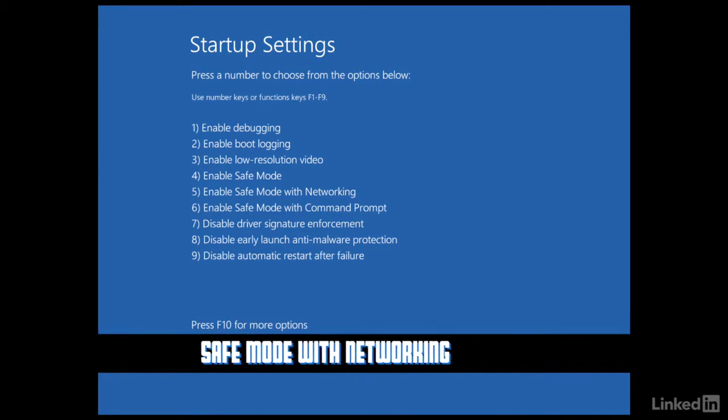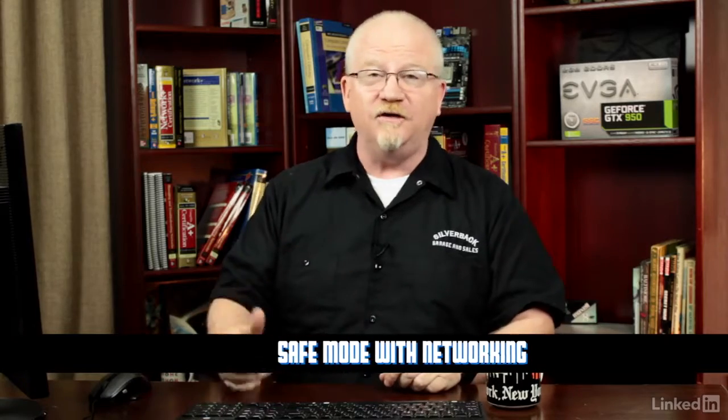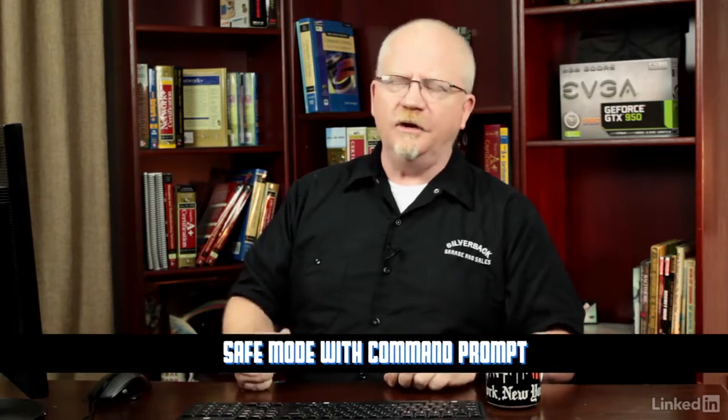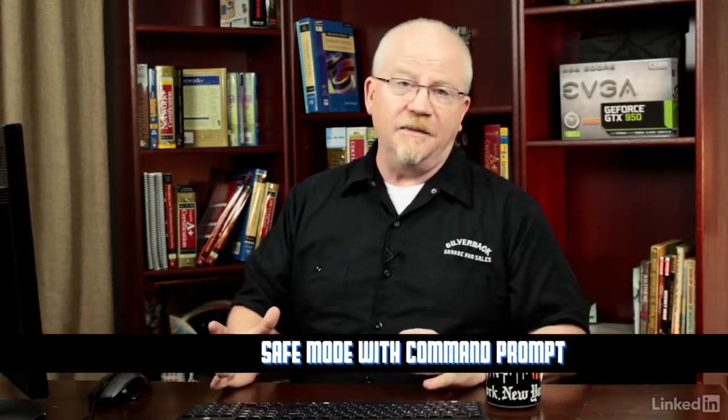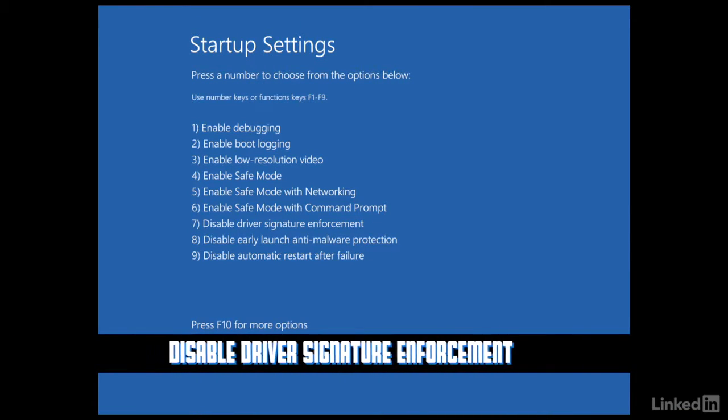Next is safe mode with networking. Safe mode by itself turns off all the networking. So if you want your networking features turned on, you want to do that. Okay, I'll confess, I probably do safe mode with networking more often because I'm usually downloading some new driver or something to fix whatever the problem might be. Safe mode with command prompt really all that does is bring you up to a command prompt, so you can type in commands that you may need for scary stuff like fixing hard drives or something like that. Disable driver signature enforcement.